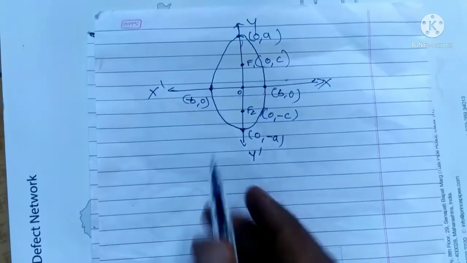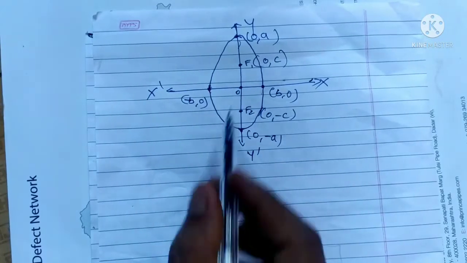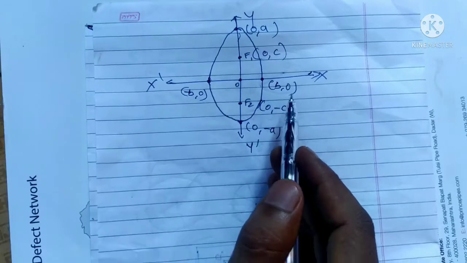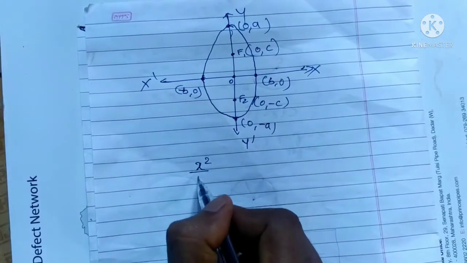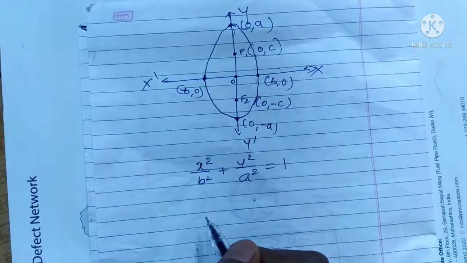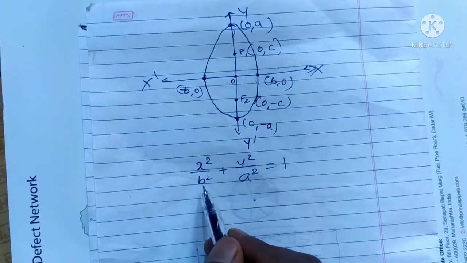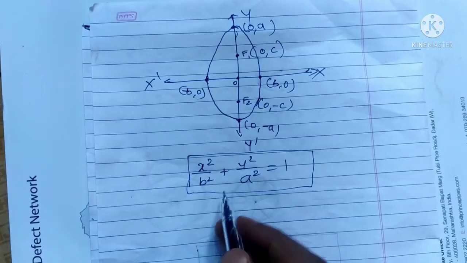These are the coordinates for the foci, vertices, and ends of the minor axis. Major axis along the y-axis, minor axis along the x-axis. For this shape, the equation is x square by b square plus y square by a square is equal to 1. In the previous case it was x square by a square, but for this case it is x square by b square. So these are the two cases you have to remember.